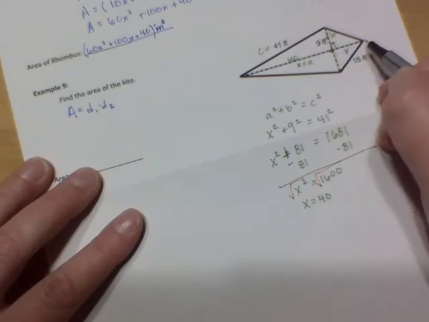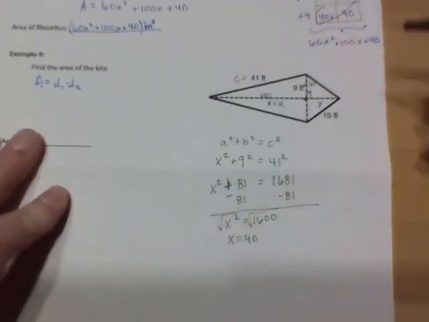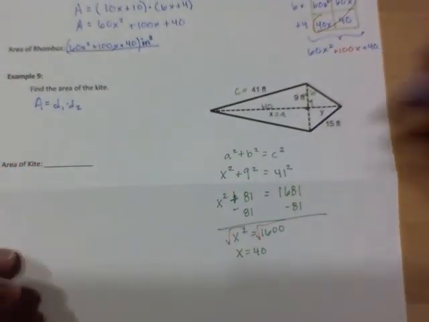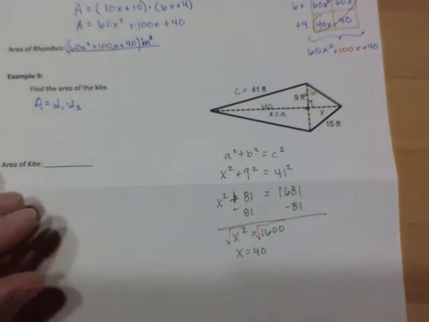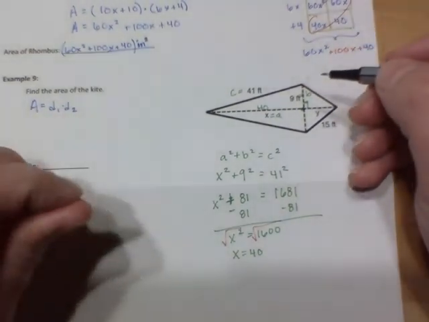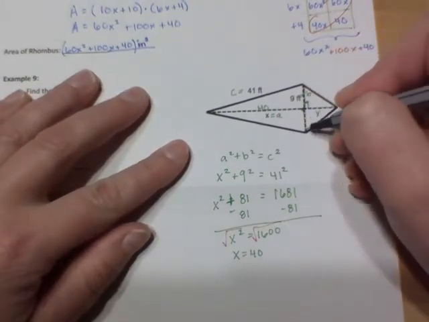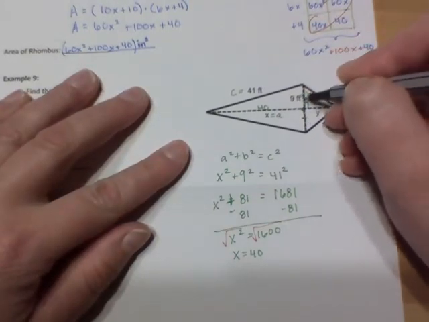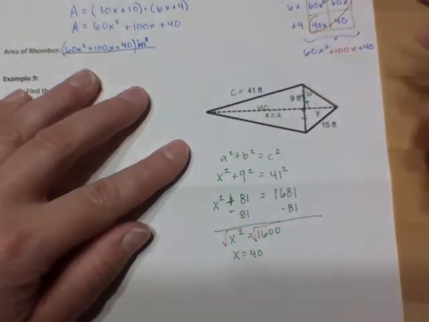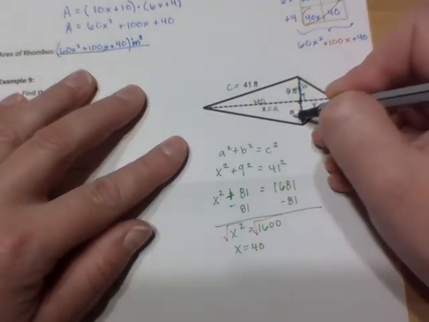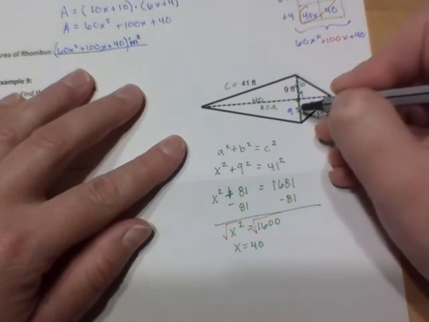But then from the distance to here, we're going to use another Pythagorean theorem, but we're also going to use the idea that a kite has this segment and this segment that is bisected by this other diagonal. So that means that this is also 9 feet.